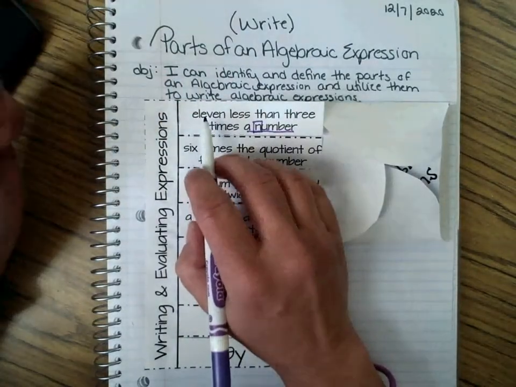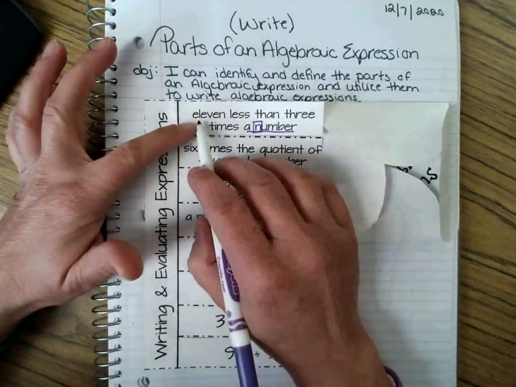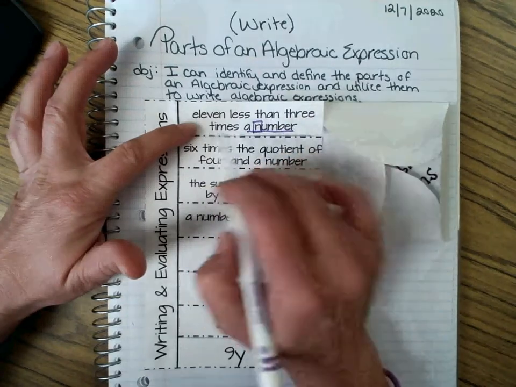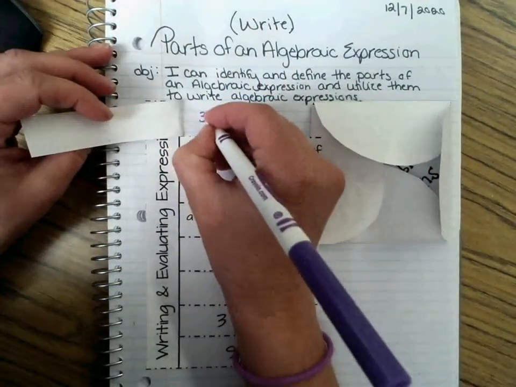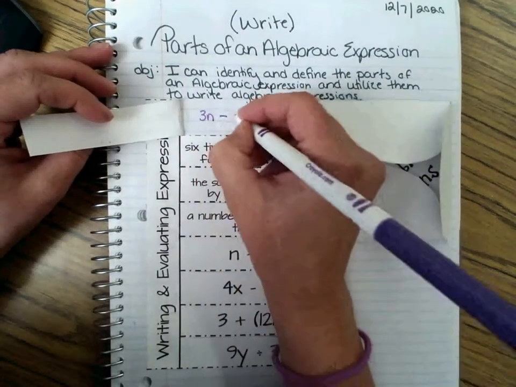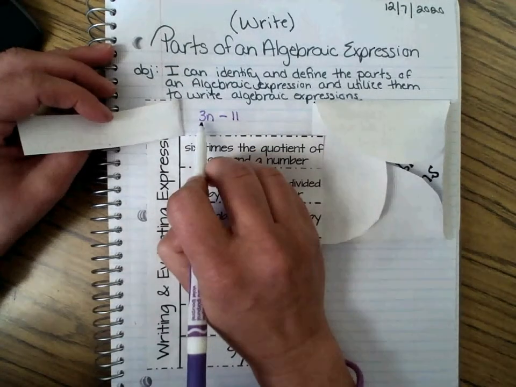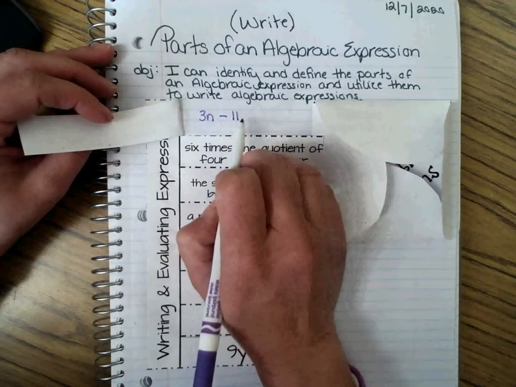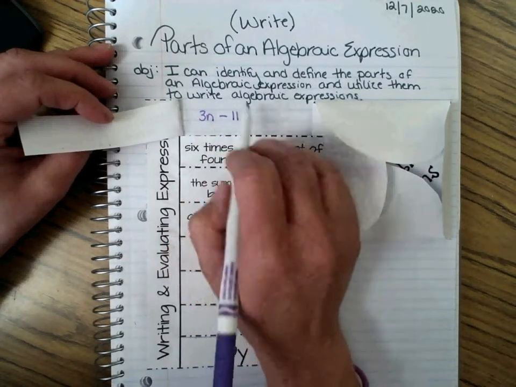Well, most of you on this particular question are going to want to put 11 minus 3 times n. Well, that would be wrong because it says 11 less than, so that keyword then, 3 times a number. So that means you're going to write 3 times a number minus, because less than, 11. Okay? So I have my coefficient, I have my variable, subtraction, and this is my constant, okay?